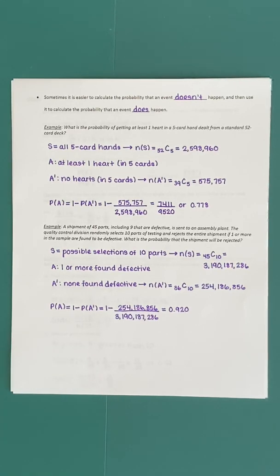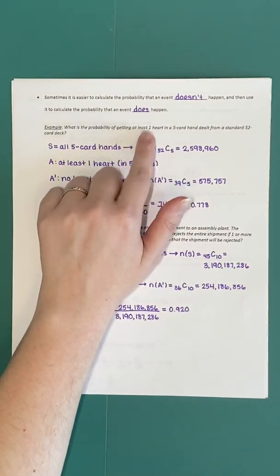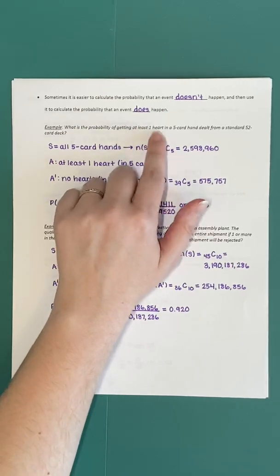Okay, now why would this not be a good problem to just approach from the straightforward, calculate the number of ways to get the outcome, just do it like a normal probability problem? Why might this one be more difficult to do? The reason this particular event's probability is difficult to calculate is because of the term at least one heart.